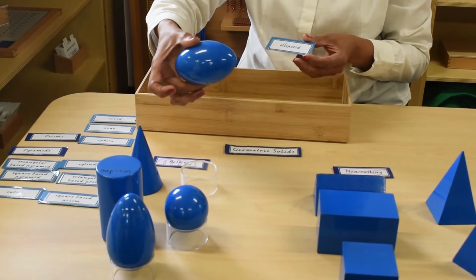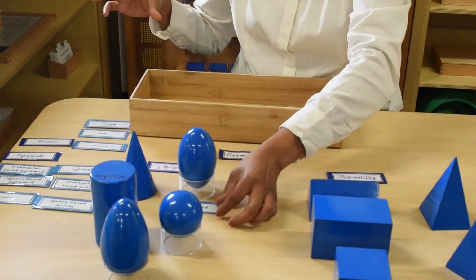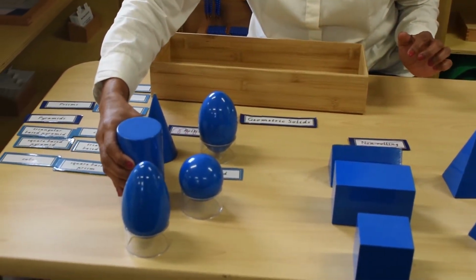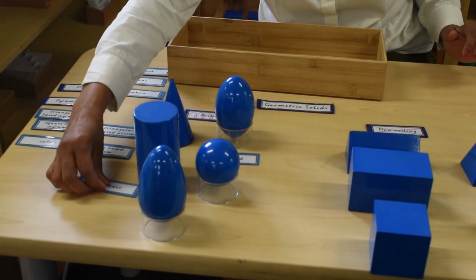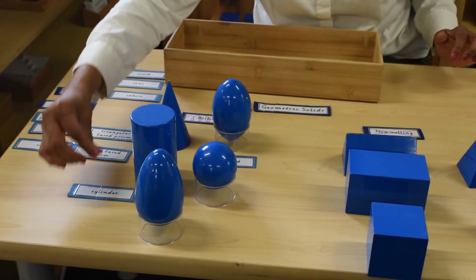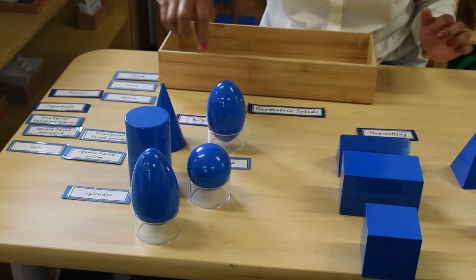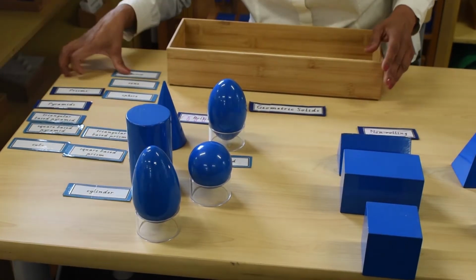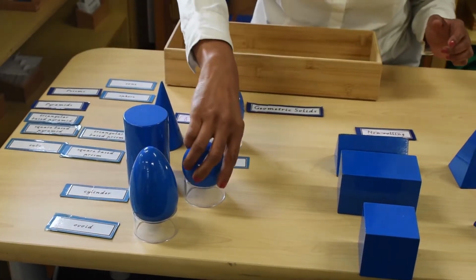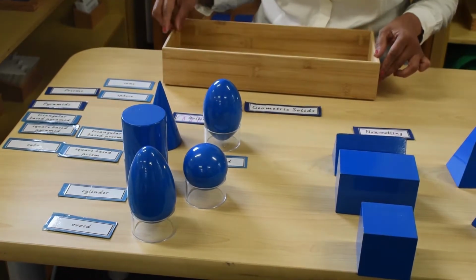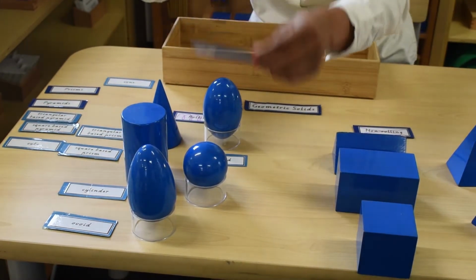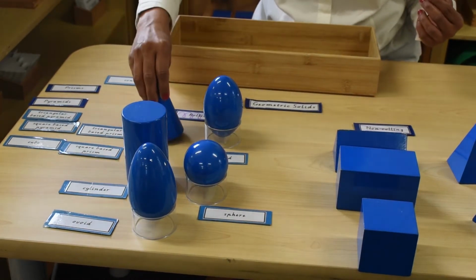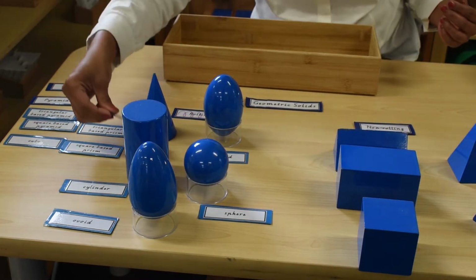This rolling solid, shaped like a footy ball, is called an ellipsoid. This rolling solid is called a cylinder. This egg-shaped rolling solid is called an ovoid. This ball-shaped rolling solid is called a sphere. This one, shaped like an ice cream cone, is called a cone.